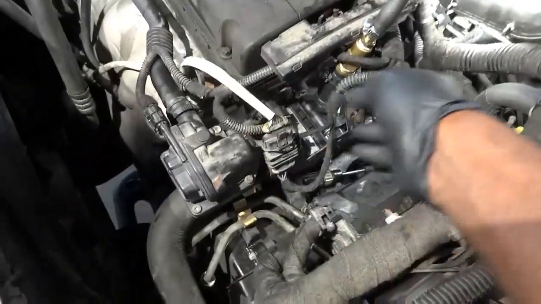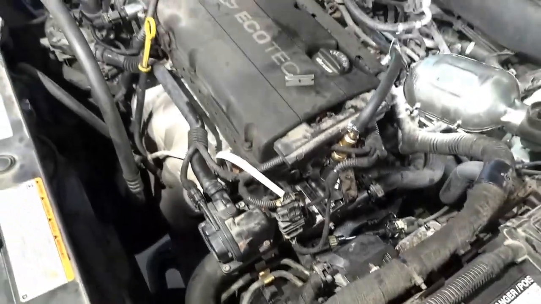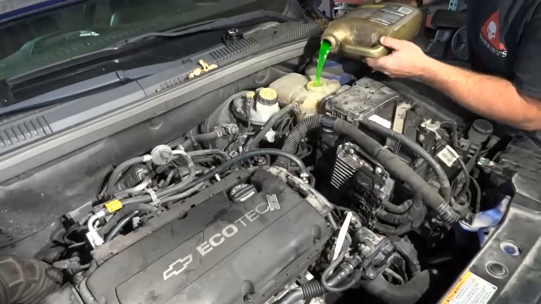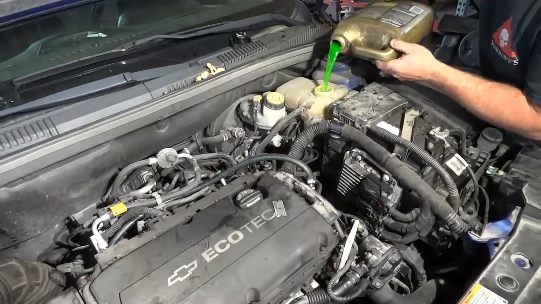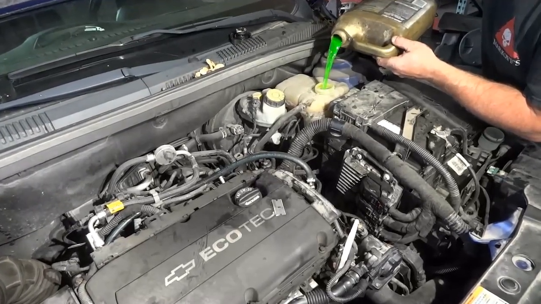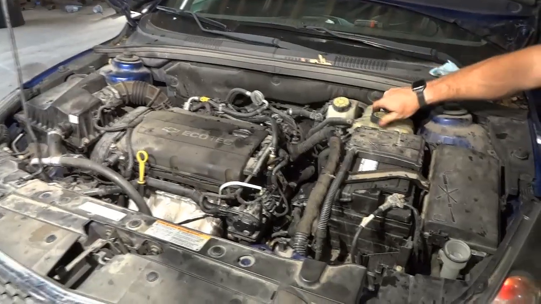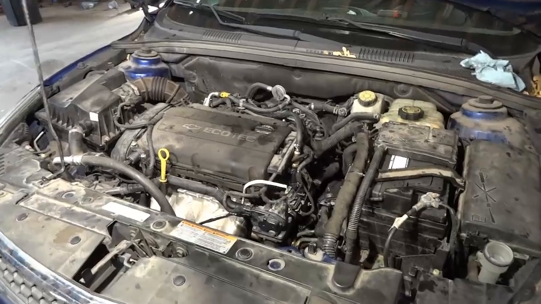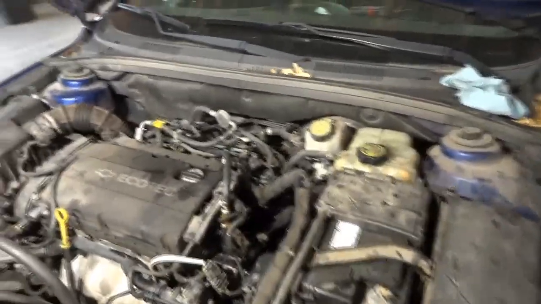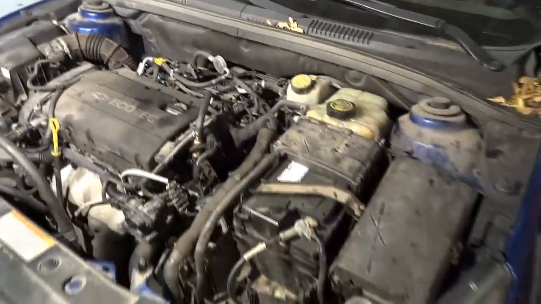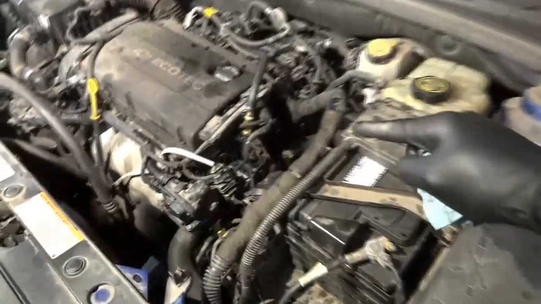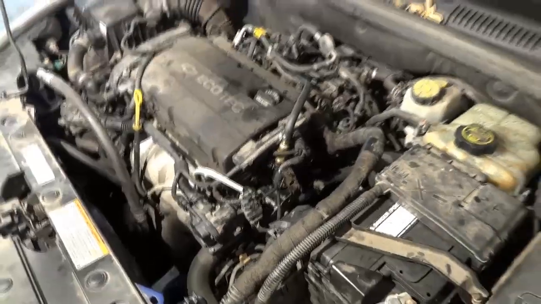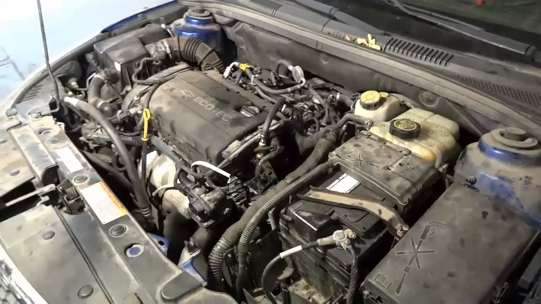Alright, so everything is put back together. So now we're gonna fill up the radiator and start the engine. Alright, so we filled up the radiator. So now I'm gonna go inside the vehicle and erase the trouble codes. After we get the trouble codes erased, then we will start the engine. And then we're gonna come back here under the hood and look around the thermostat housing to check for any leaks. So now let's go in the vehicle and erase the trouble codes.